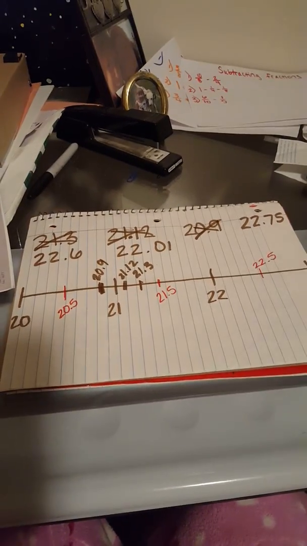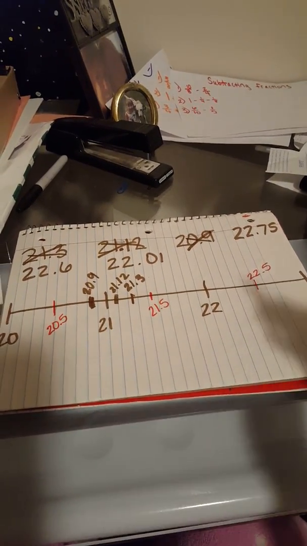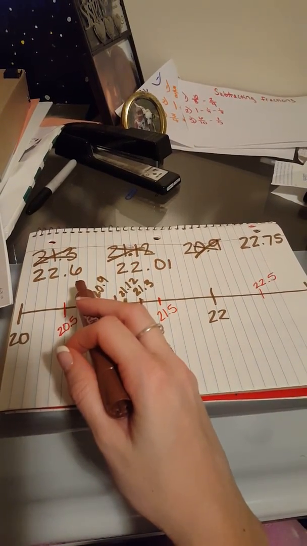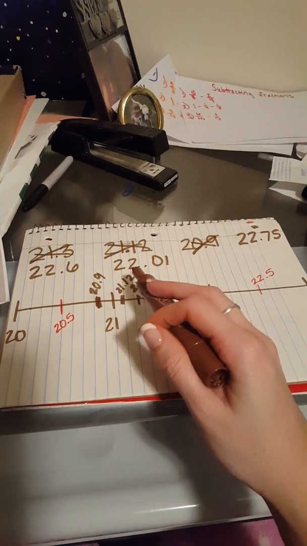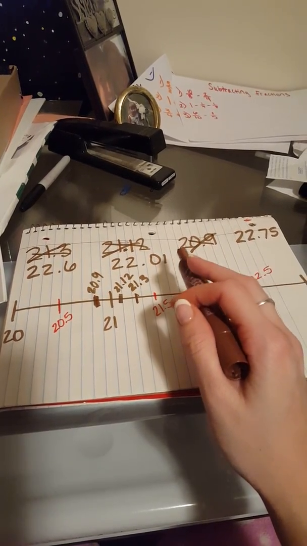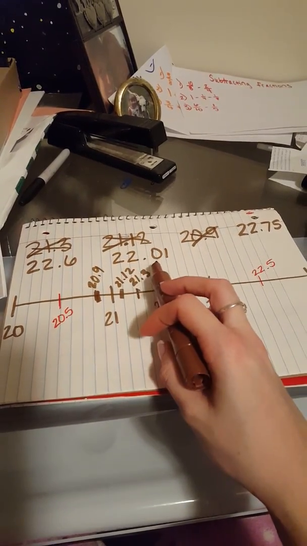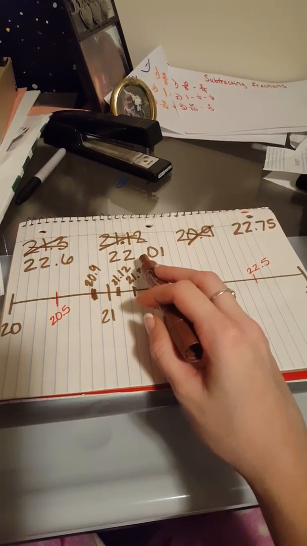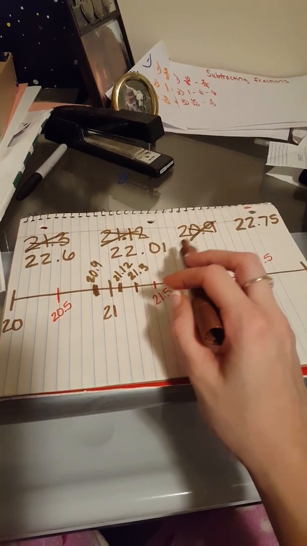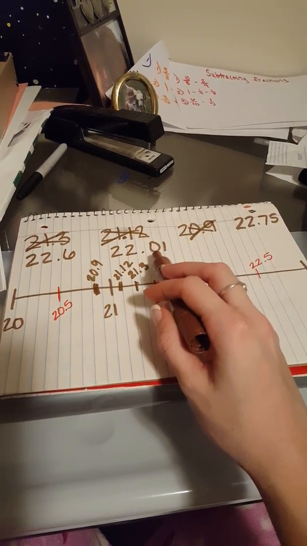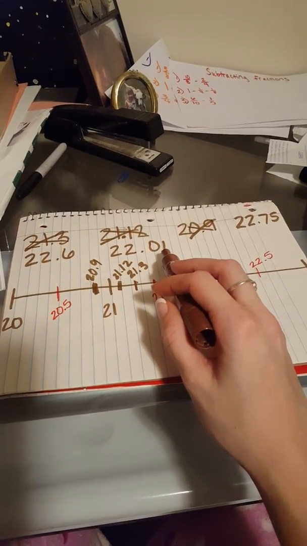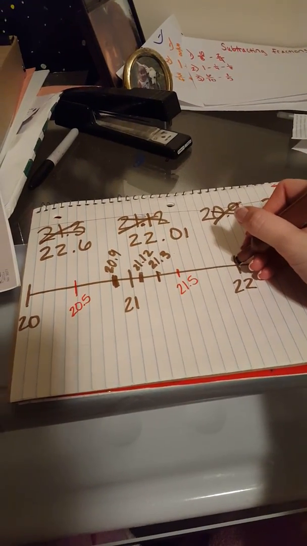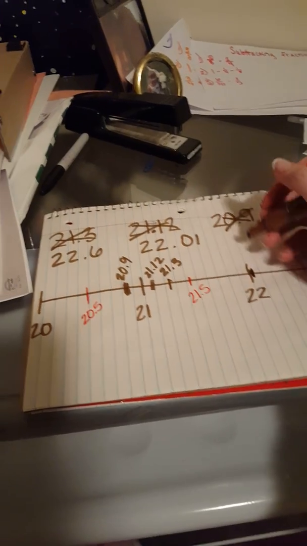And now we're left with 22. So we have 22 and 75/100ths, 22 and 6/10ths, and 22 and 1/100ths. So let's look at this one first. This is the least greatest one out of all three, because there are 0/10ths. It is only 1/100th away from 22, which means it is very, very close to 22.